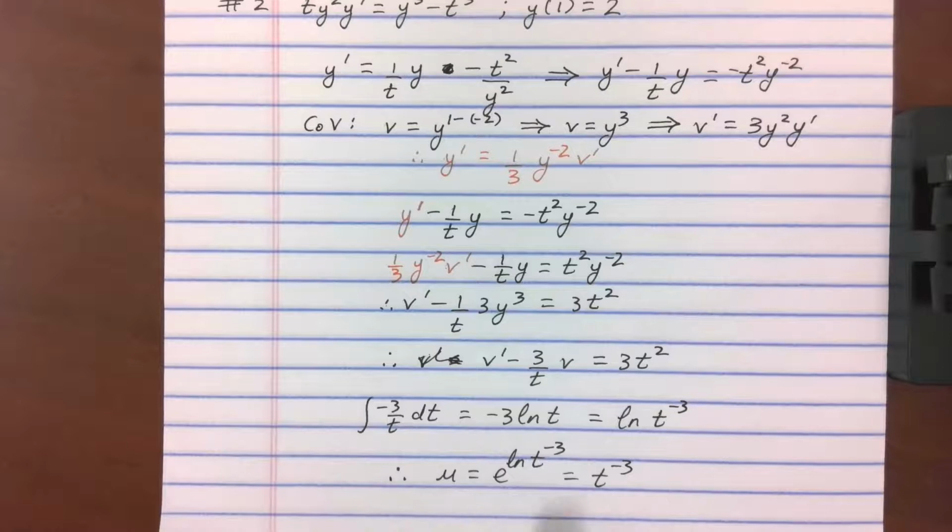So our integrating factor is t raised to negative 3, which we will now multiply with the first order linear differential equation in its standard form, that is v prime minus 3 over t v is equal to 3t squared.